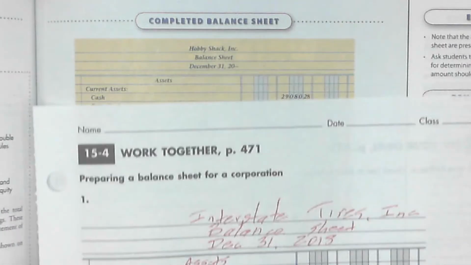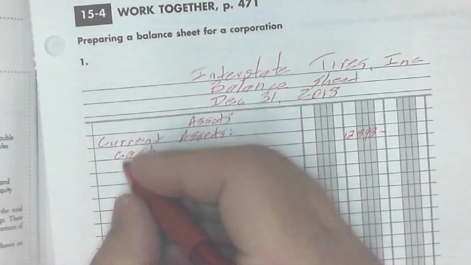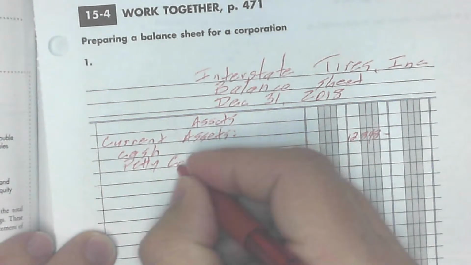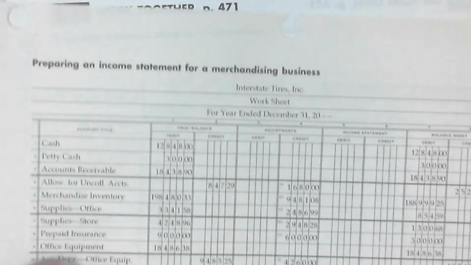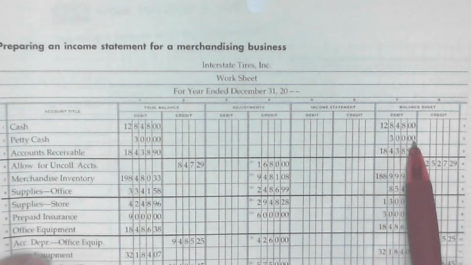I think the next one is petty cash. Yep. And we've got petty cash. So on our worksheet, petty cash, $300.